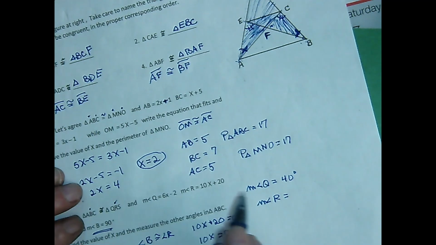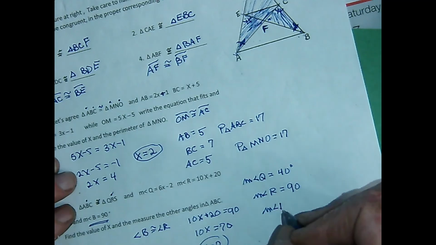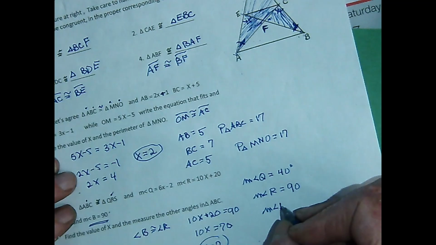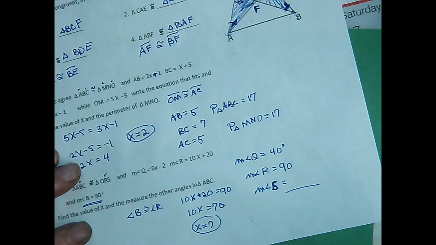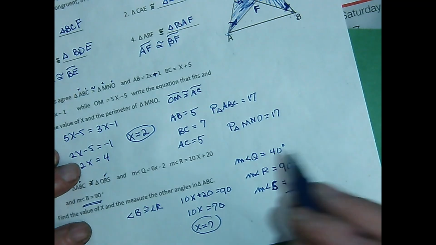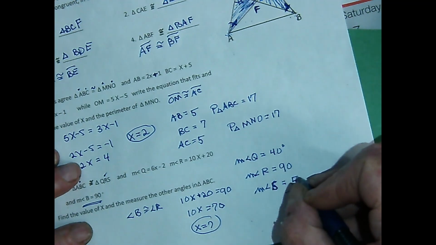So what do we know about the measure of angle P? Oh, I'm sorry, QRS. What do we know about the measure of angle S? I apologize. We don't have a way to relate it here, but probably you recognize, like you've learned in some other classes, the angles of a triangle add up to 180 degrees. We're going to prove that later this week. The angles of a triangle add up to 180 degrees. These two add up to 130, so that angle would have been 50 degrees.